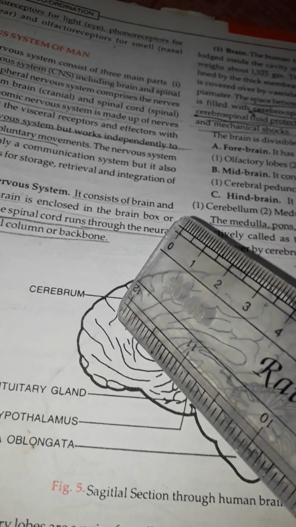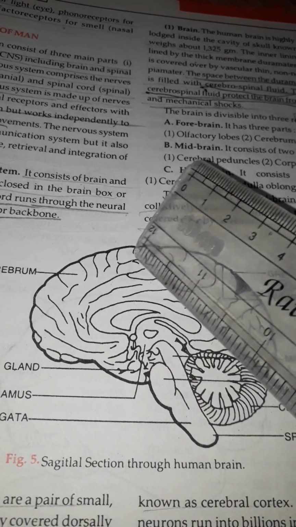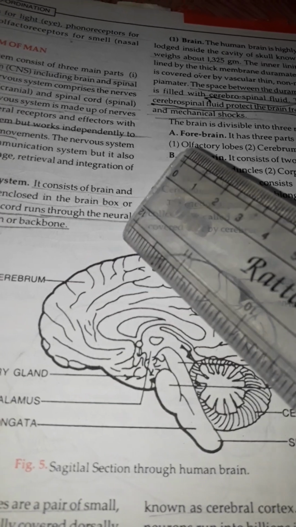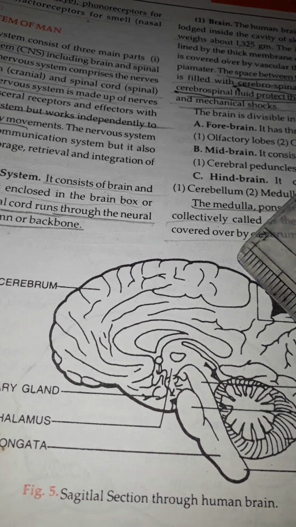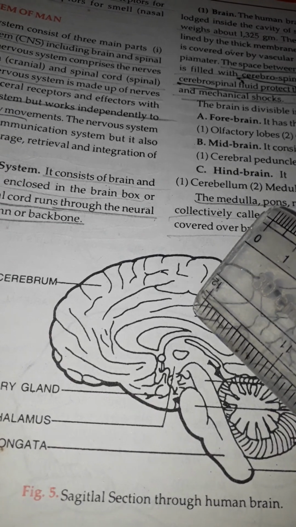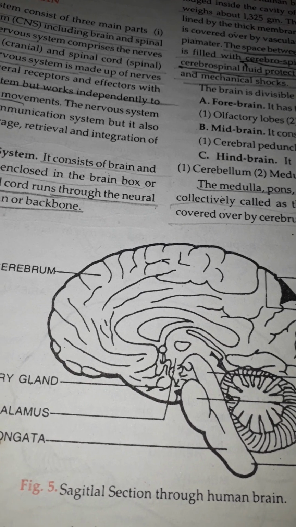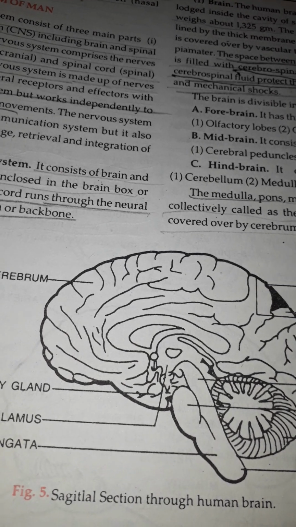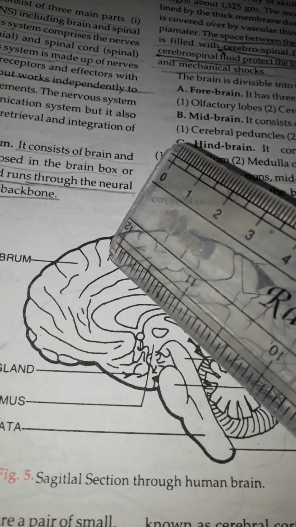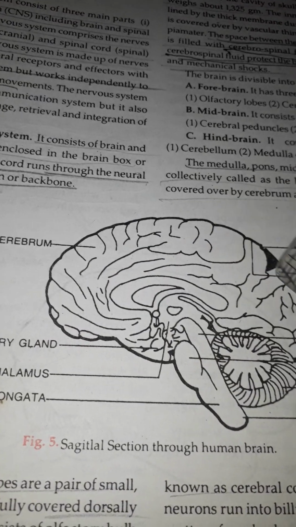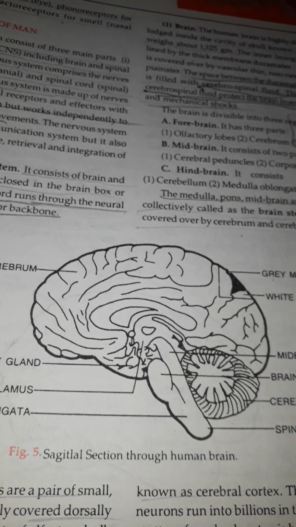It is covered with the cranium, and there are two types of lining: inner lining and outer lining. In the space between the dura mater and pia mater, some fluid is present. This is called cerebrospinal fluid, which protects the brain from external injuries.